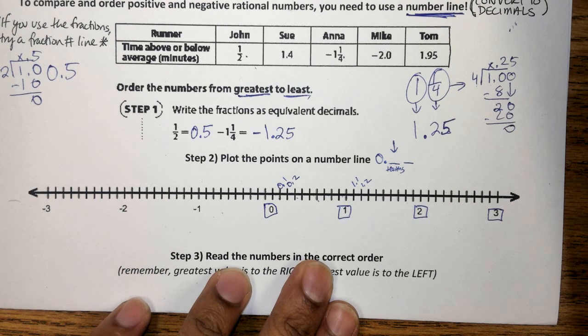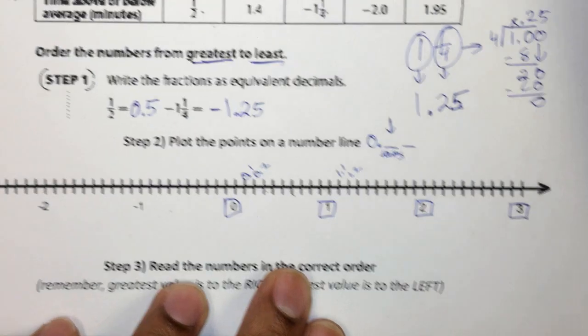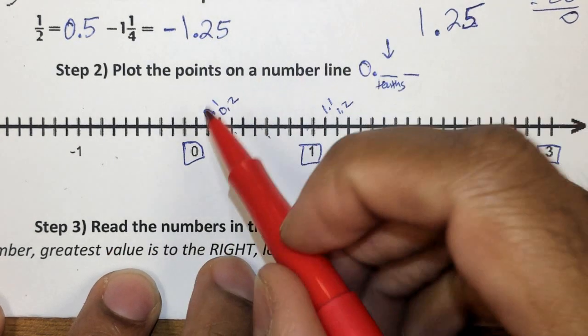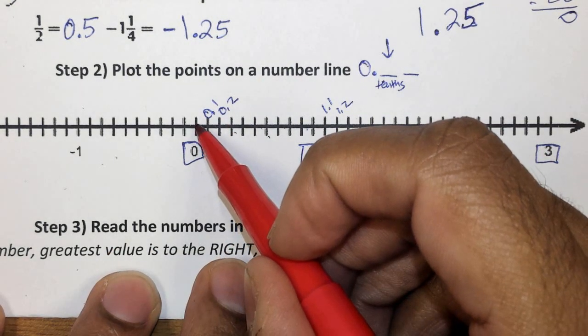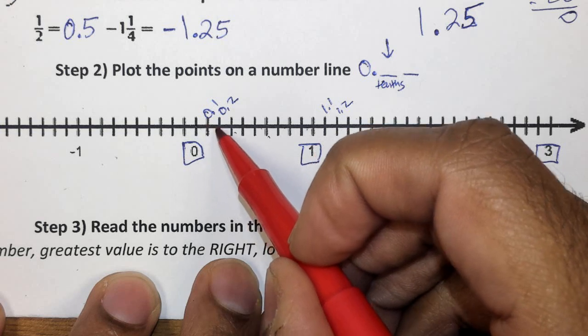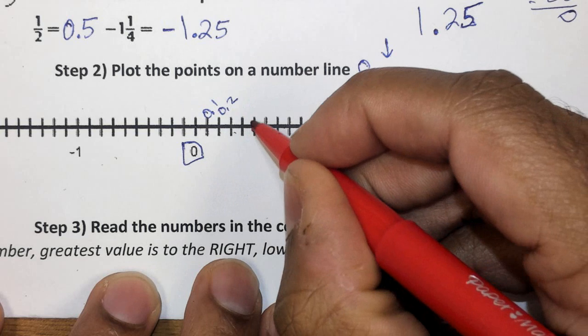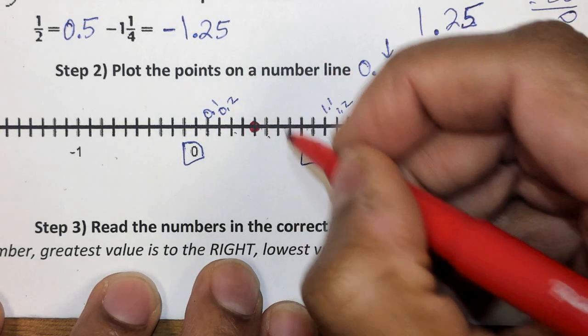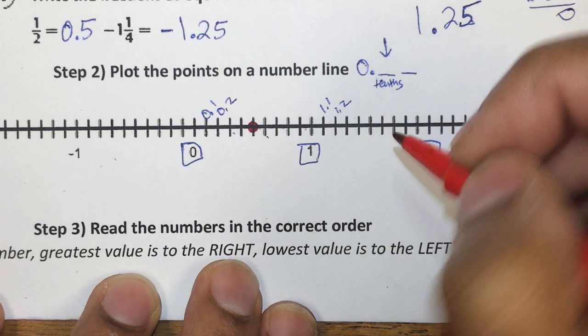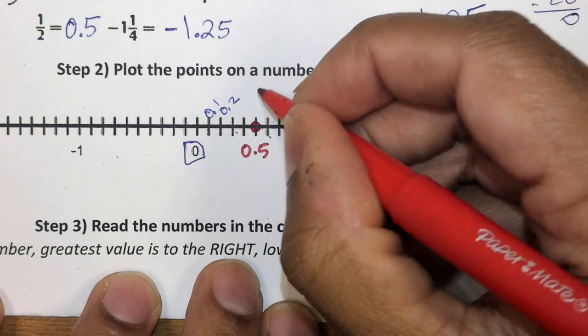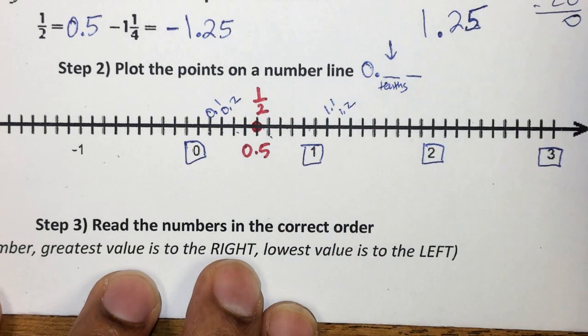So if I want to graph positive 5 tenths, we start at 0. We always start at 0. And we move 5 tenths. 1, 2, 3, 4, 5 tenths. So that's 0 and 5/10, or like our problem gave it to us as 1/2.